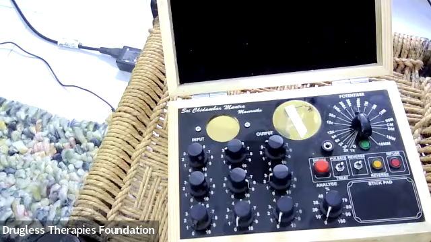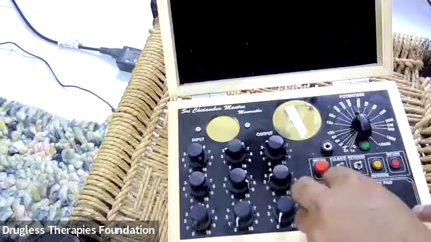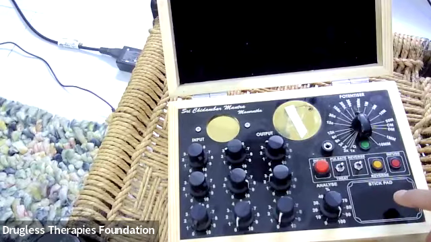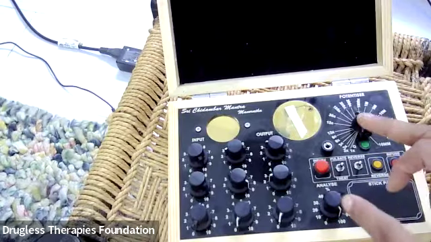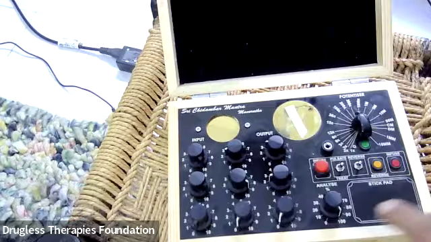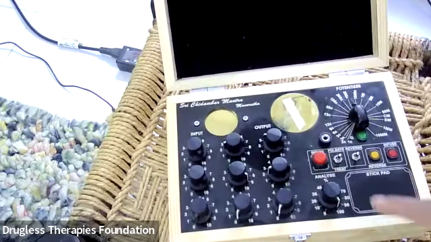The next question is, after putting the calming remedy here, how many percent will it help him? How many percent is this calming remedy going to help? That can also be found out through this. You have a percentage knob here.